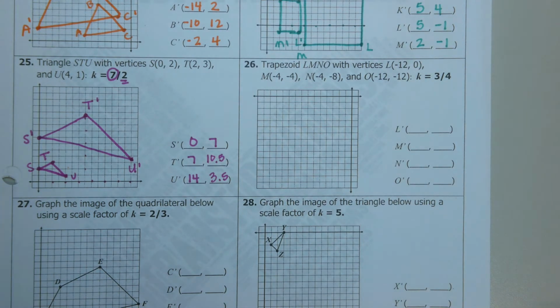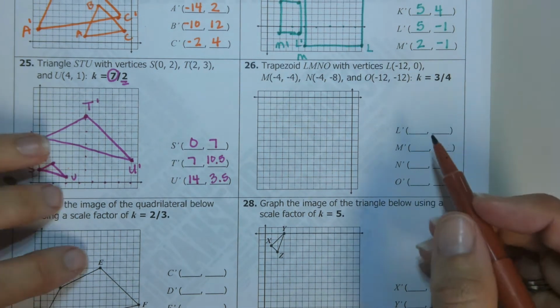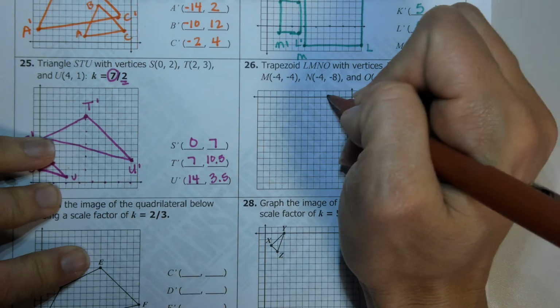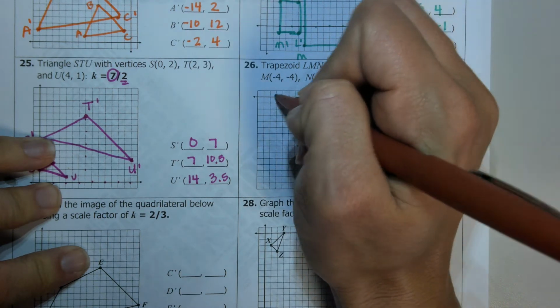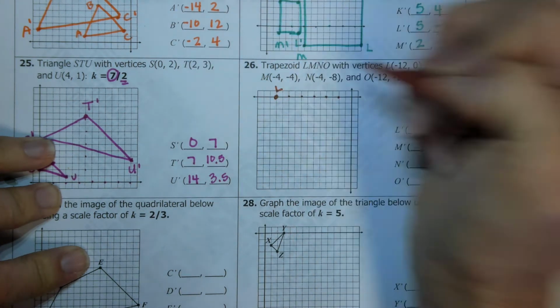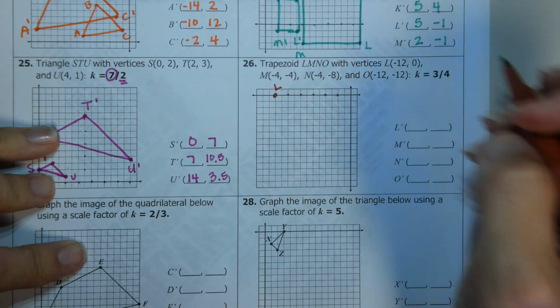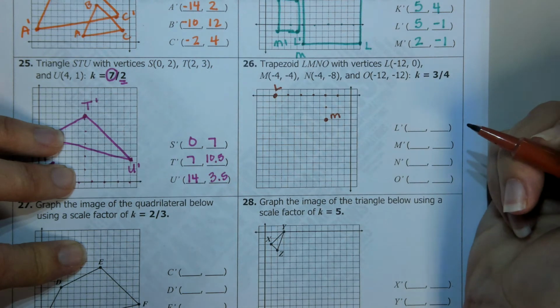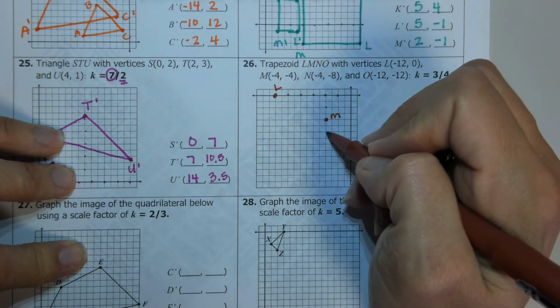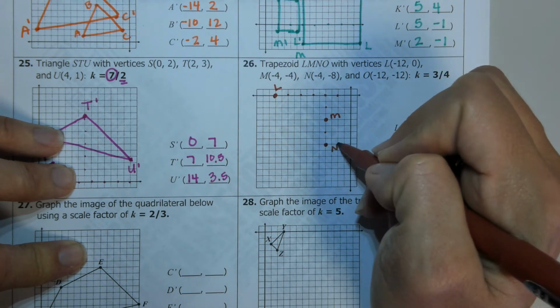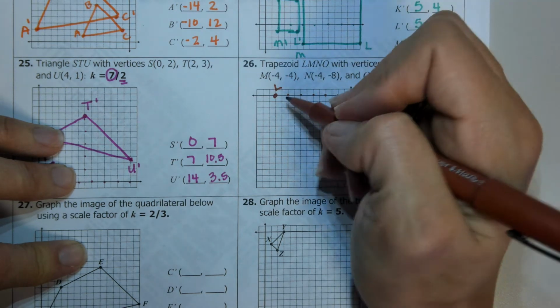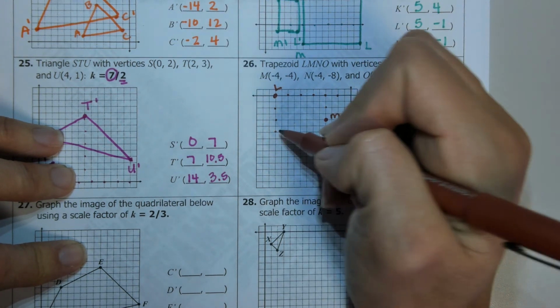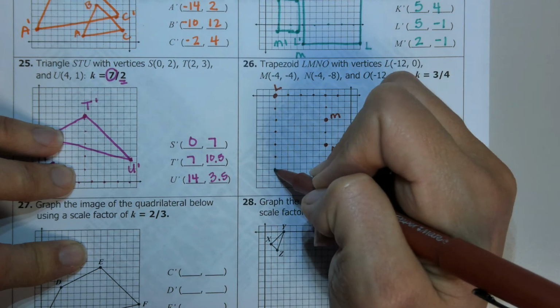26. Trapezoid LMNO, vertices negative 12, 0. 2, 4, 6, 8, 10, negative 12, 0 is L. M, negative 4, negative 4. N, negative 4, negative 8. O, negative 12, negative 12.